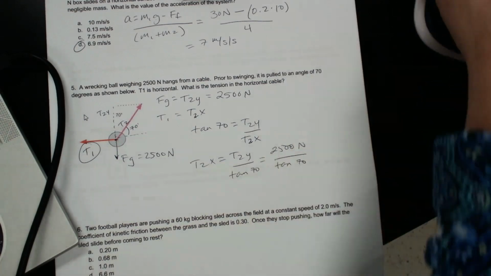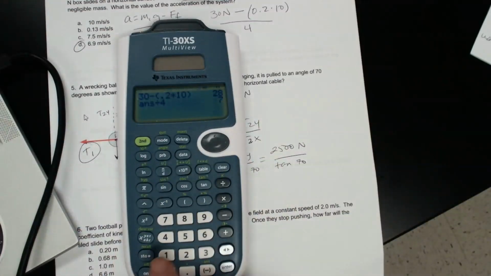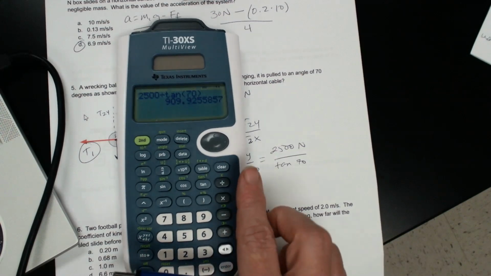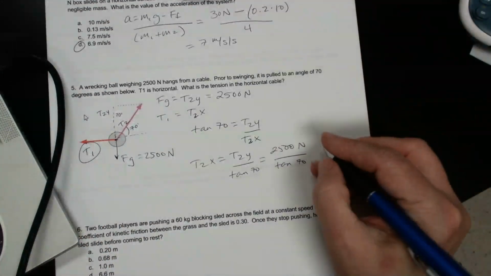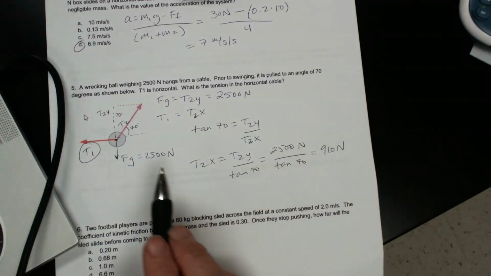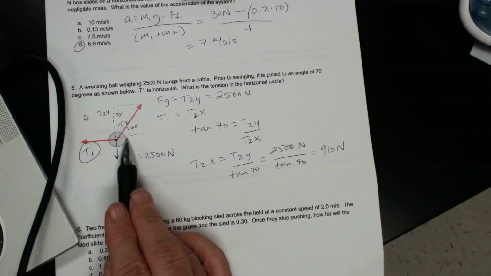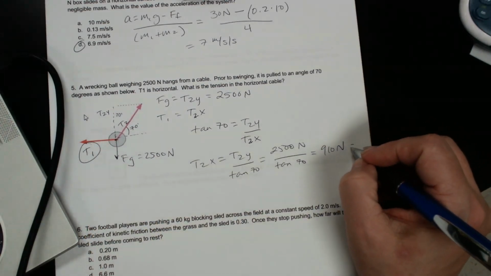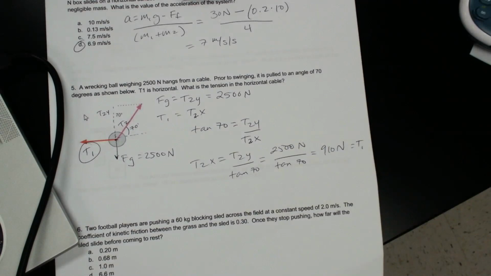And then that's going to give me right at 910 newtons. Okay, and so that is my x component of T2. That's also the same as T1. So that's my answer. It's 910 newtons.